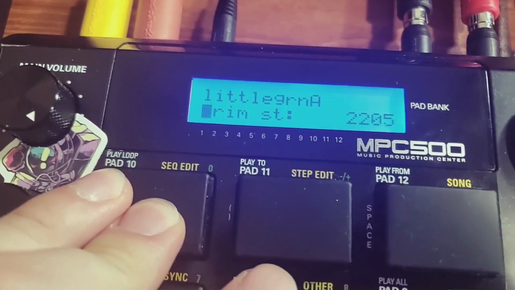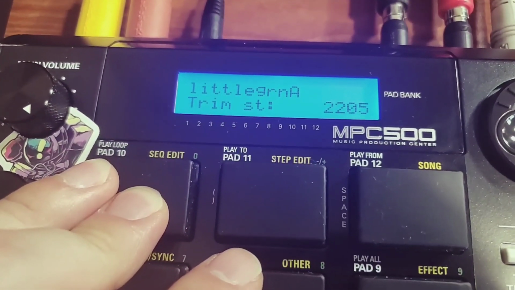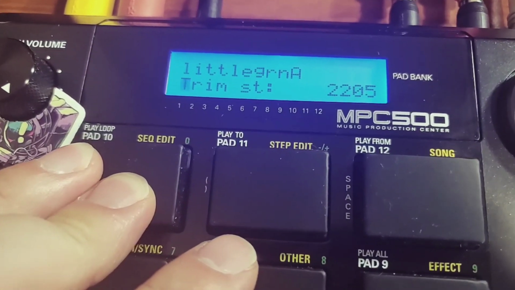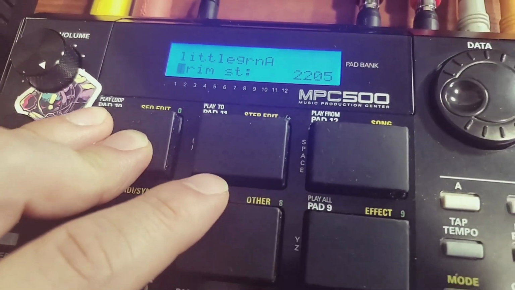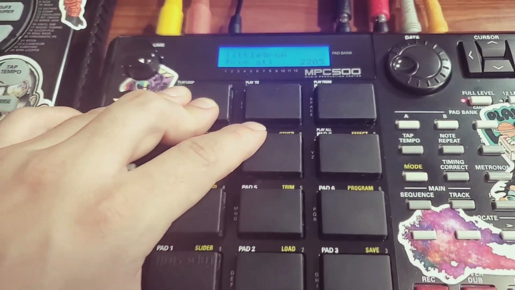I got a sample here. So the first thing I want to do here is create a new program, and I recommend doing this and saving it as a template for your future chopping needs. So let's take a look at what I want to do and add to this.